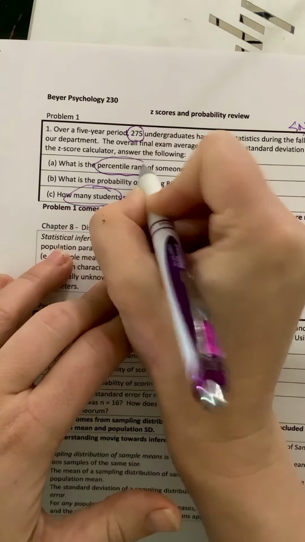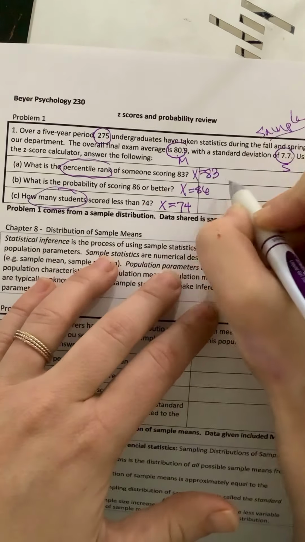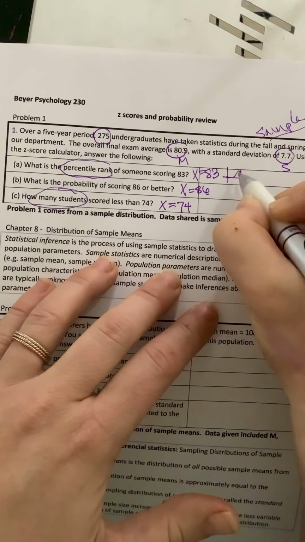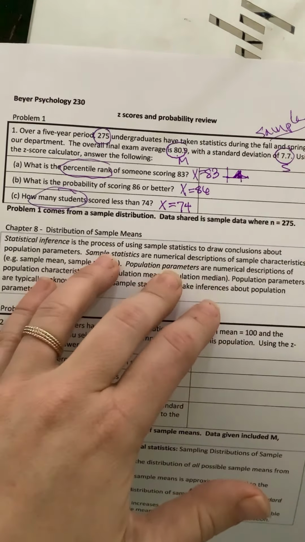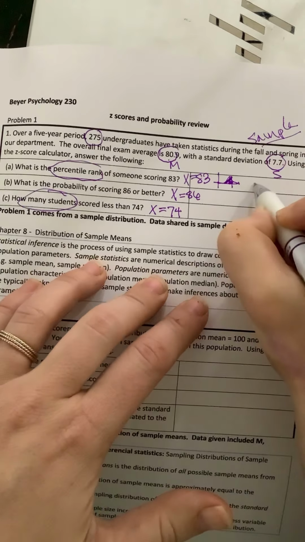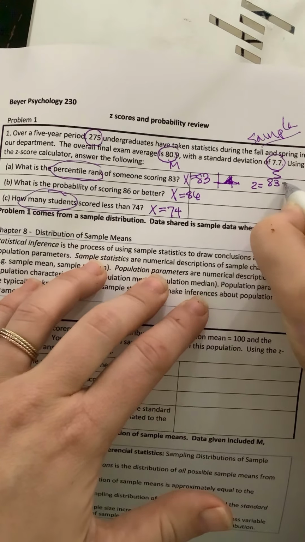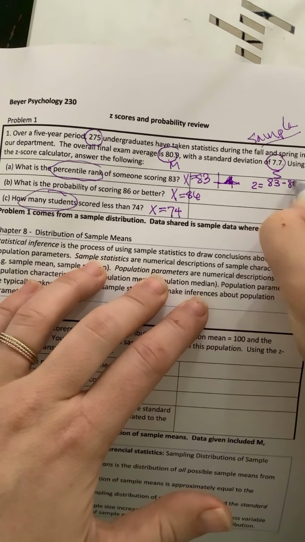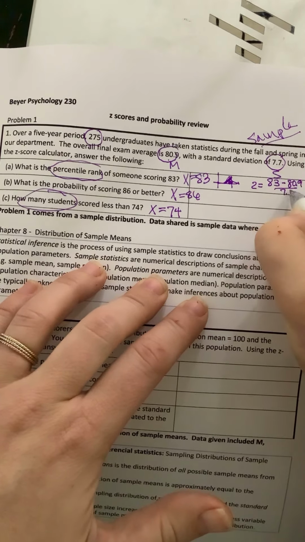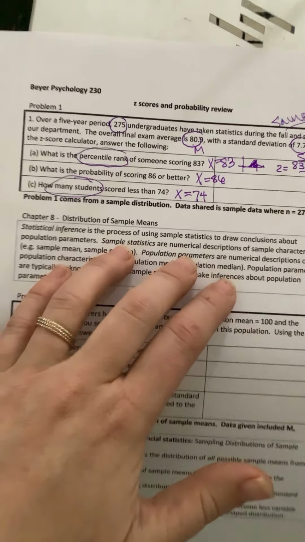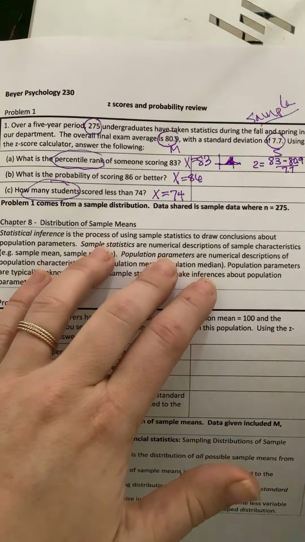So if I were to find this, this is asking for a percentile rank. I know the average is 80, which is where your z-score is 0, so it's going to be somewhere around there. And for percentile rank, I'm going to shade below. Then I would go through and solve 83 minus the 80.9 over the 7.7. I'd get my z-score, and then I'd go to the z-score calculator and fill that in based on wanting this shade.